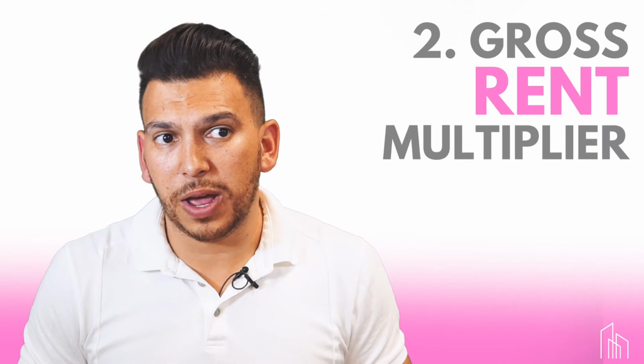The second approach is the gross rent multiplier. So for example, you're taking the income that a property is generating and you're multiplying that by the market multiplier. This approach is used mainly for properties that weren't supposed to be an investment property. They were maybe a single family home that got converted into an income producing property. So those are the 2 ways within the third approach.